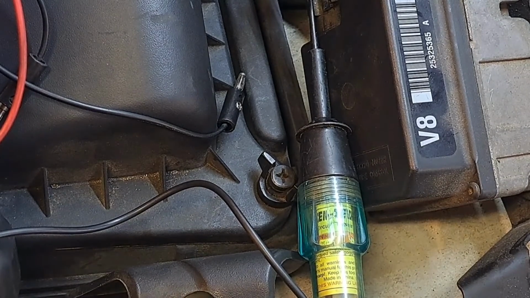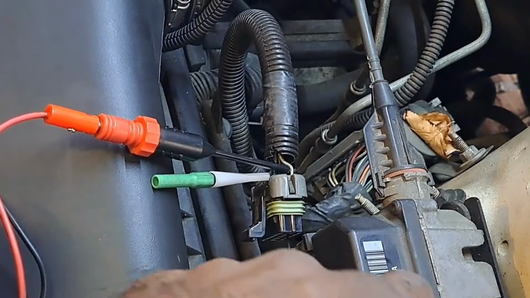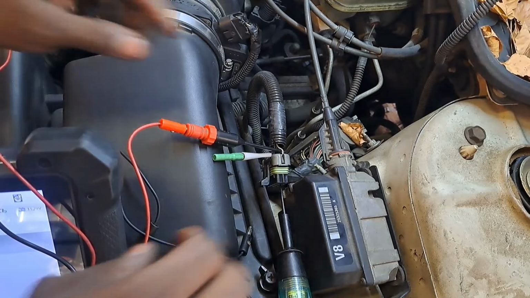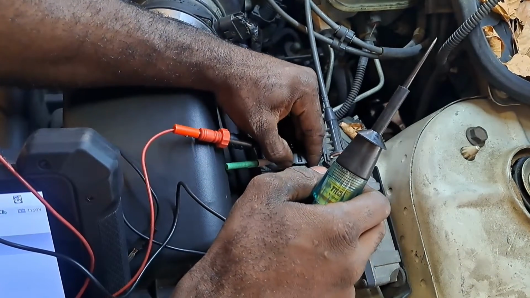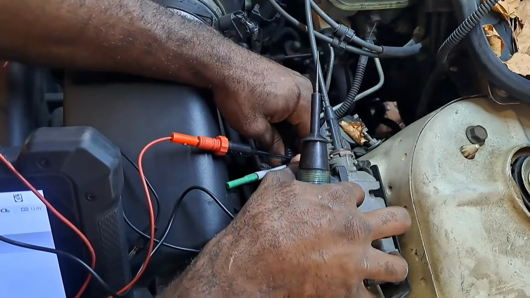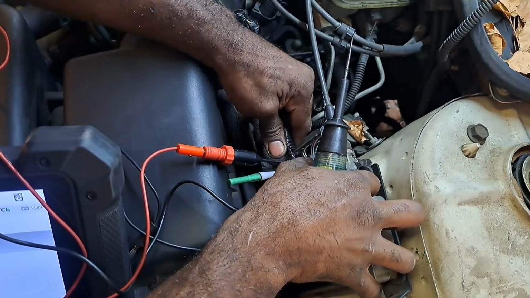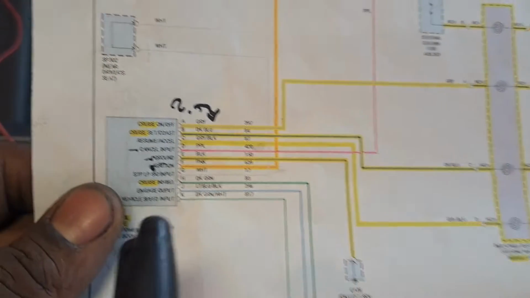That should give the command for this unit to actuate, and it's not. Could this unit just be bad? Or is it outsmarting me? Could we have a bad module or something?